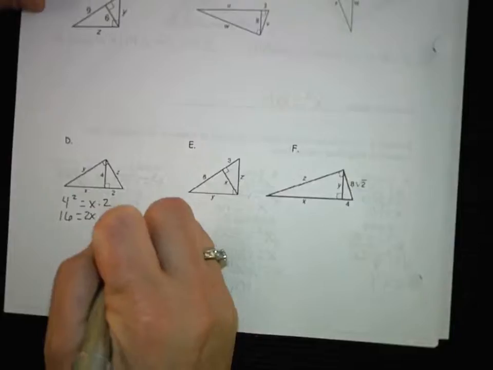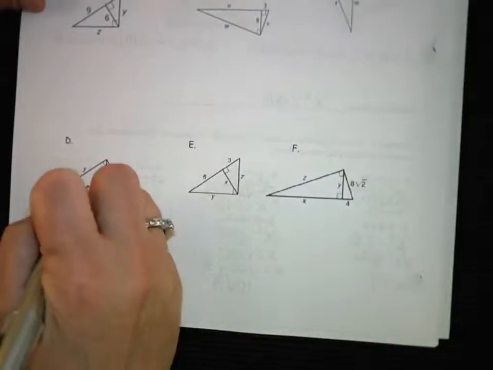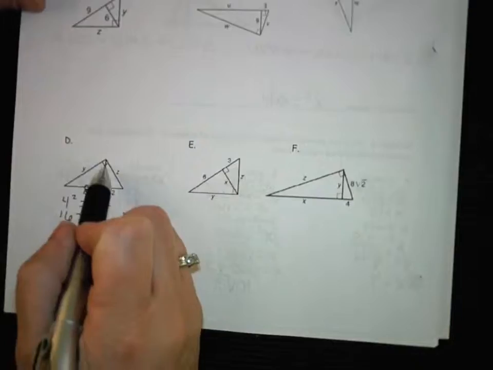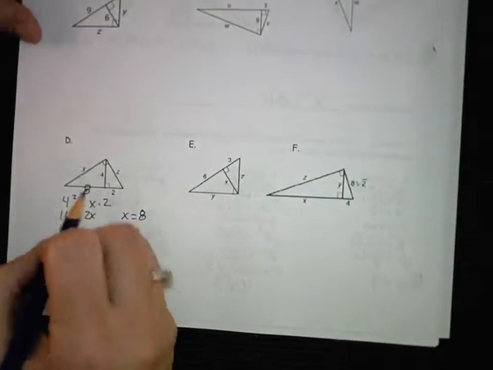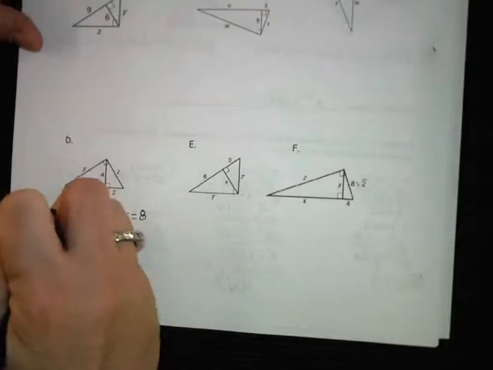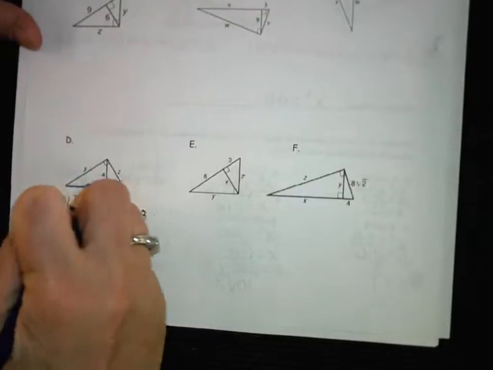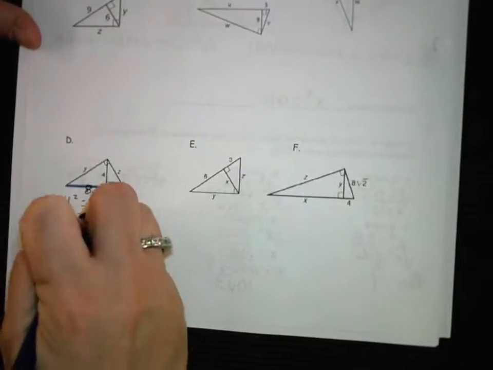And when you divide both sides by 2, x equals 8. So we just figured out this piece right here. Well, if this piece is 8 and this piece is 2, that whole blue segment then is 10.